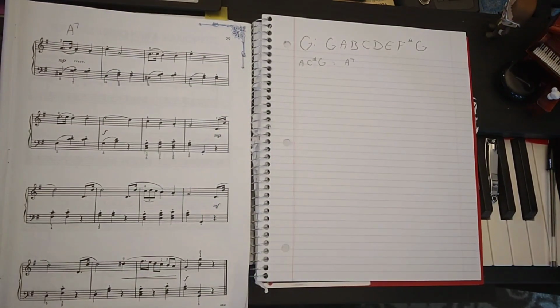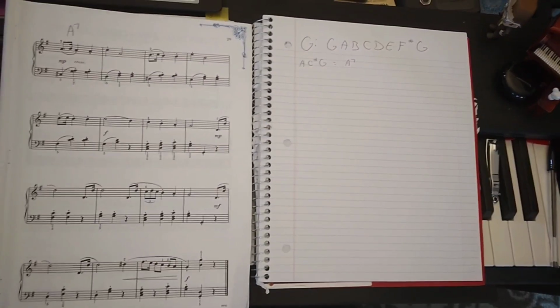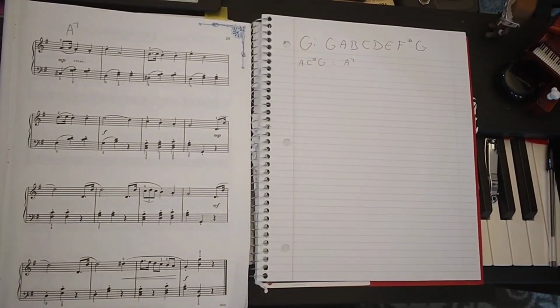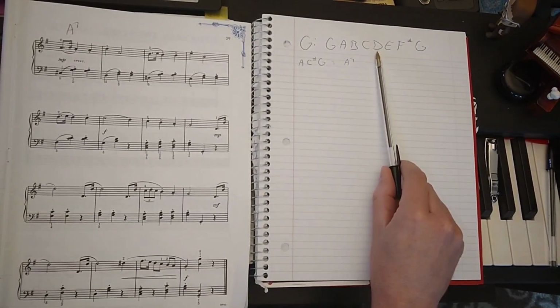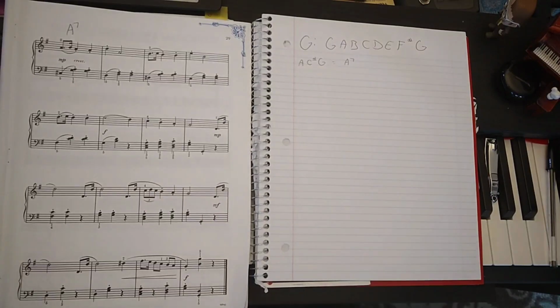Now, a 7 chord is the dominant chord of the key, and there's only one dominant chord per key. So the big question is, is A7 part of the key of G? And if you look at the key of G over here in the notebook, you'll notice that the 5 chord is D7. So this A7 is functioning as a secondary dominant chord because it is not part of the key of G.